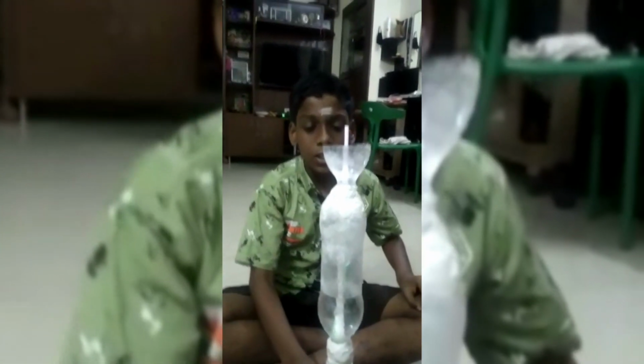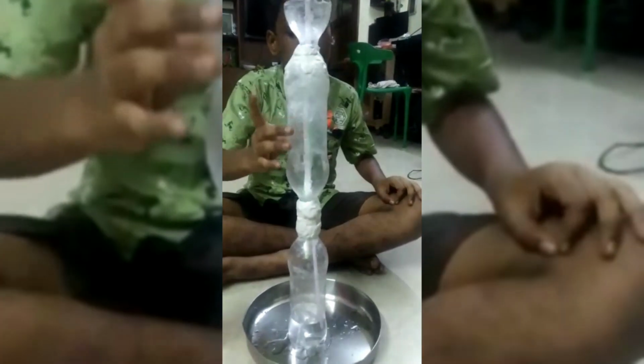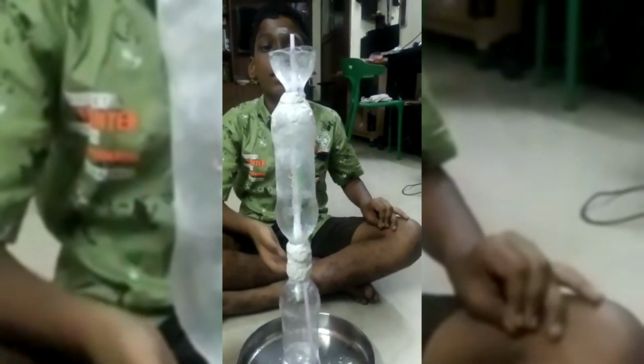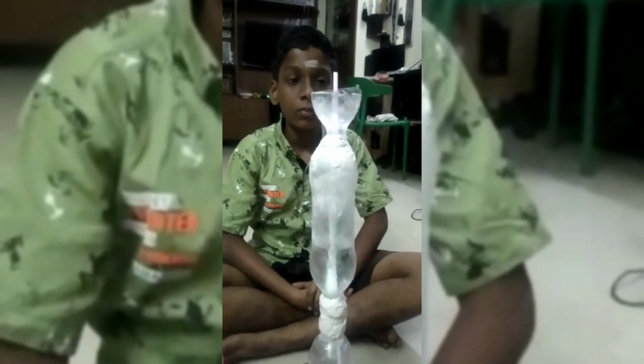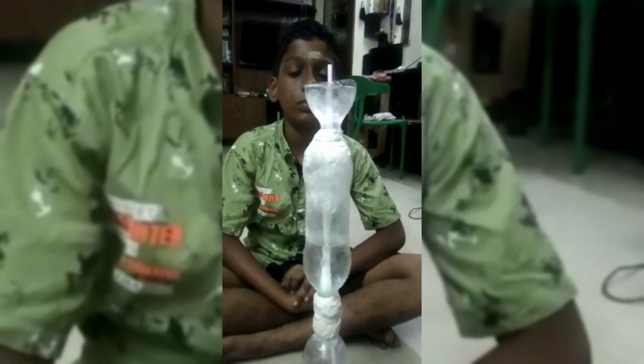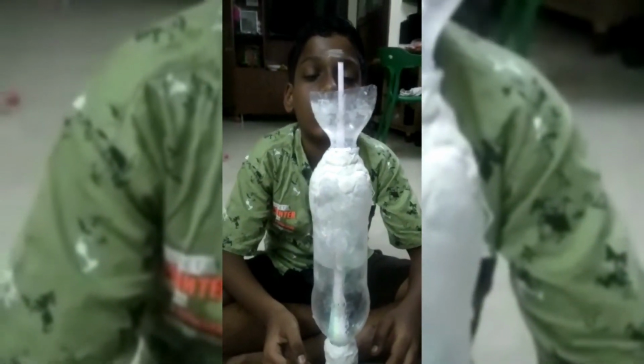First, we need to pour the water, and the water from this container will be displaced here, and the air pressure will make it. The water is coming.